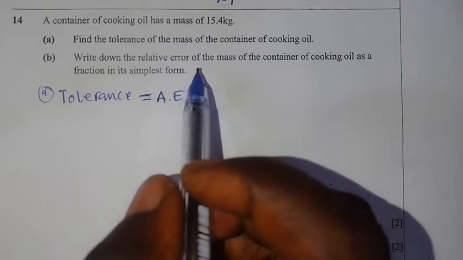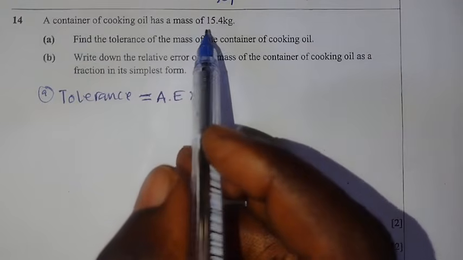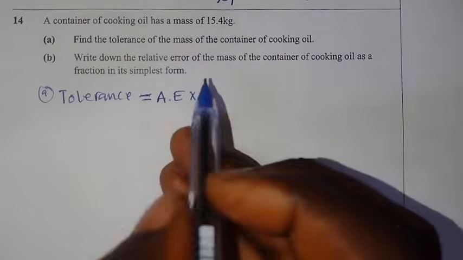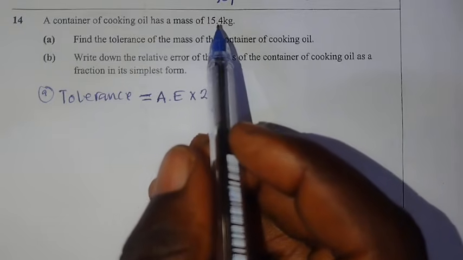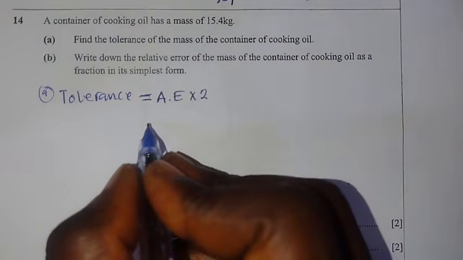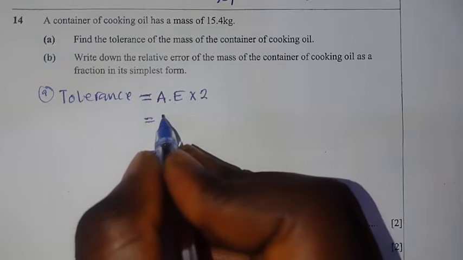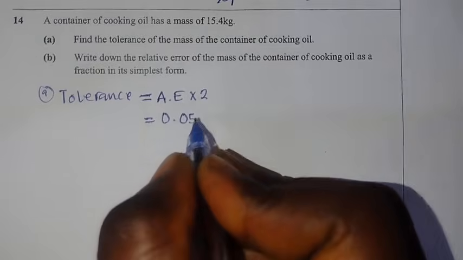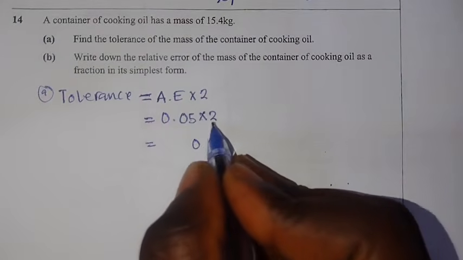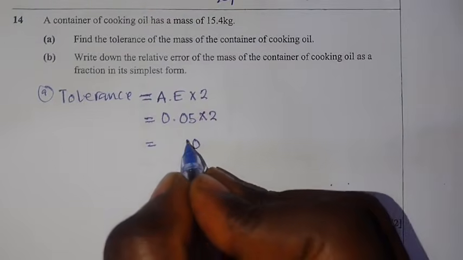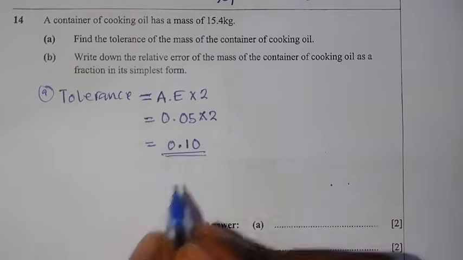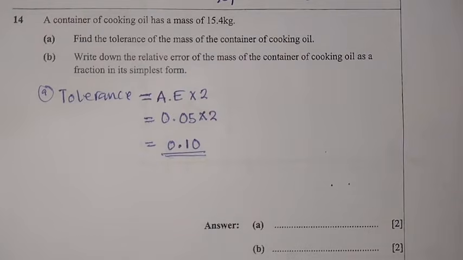That is, if you are given the recorded value. We have the true value here, but we don't have the recorded value. If you don't have the recorded value, the absolute error can be found by looking at this number that we have. It's a decimal number, 15.4. You can find the smallest unit of measurement, which is going to be 0.05. So the absolute error will be 0.05 times 2, which gives 0.10, that is 0.1. This is our tolerance. So we have found our answer to question A.